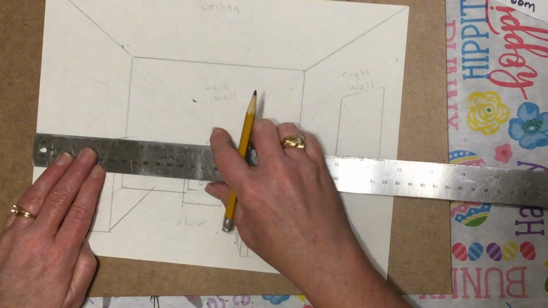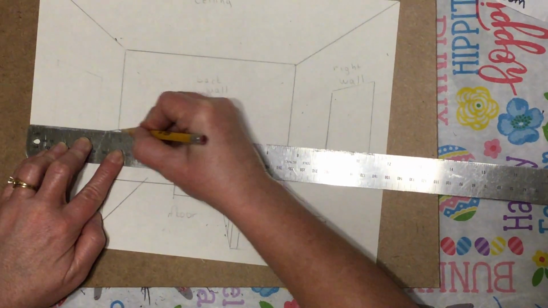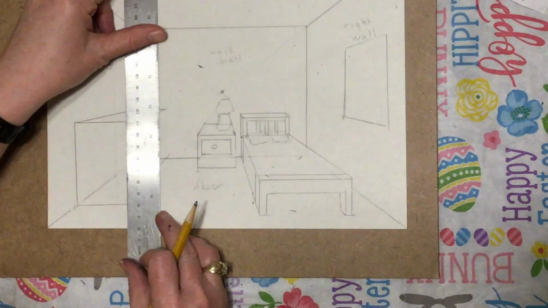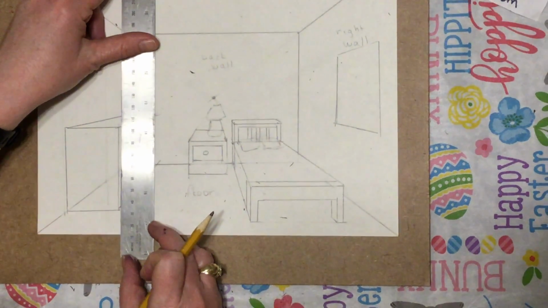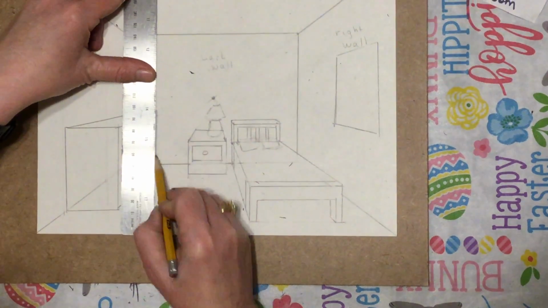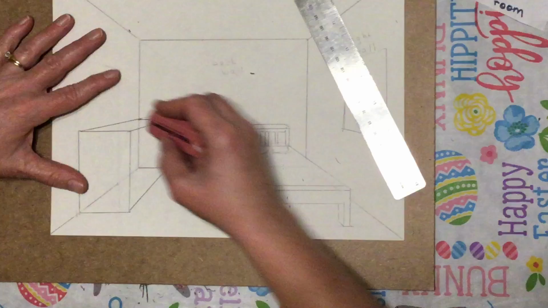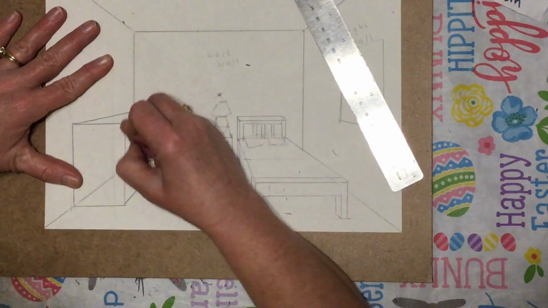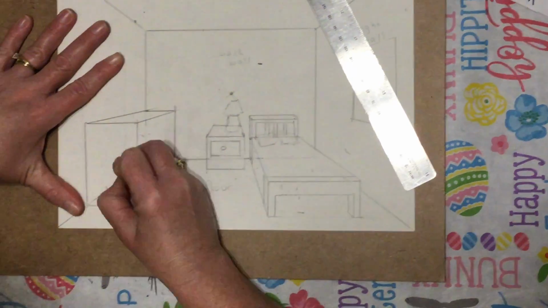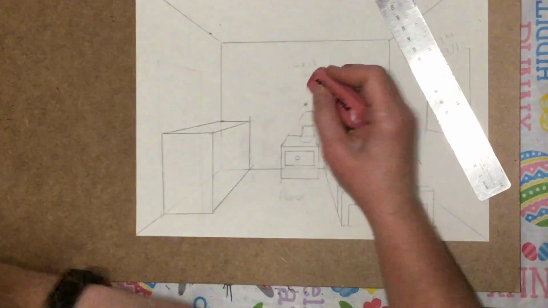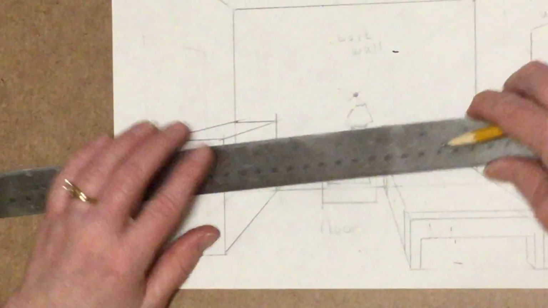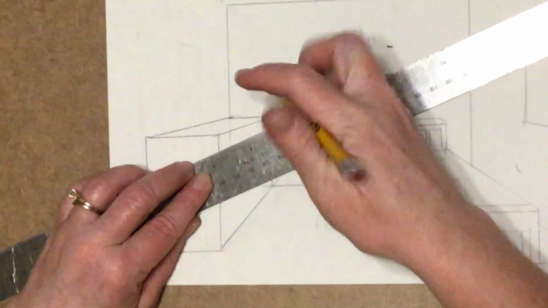So then once I get going to the vanishing point, I'm going to do vertical lines and a vertical line here. And then erase off this corner here. And then there is a dresser. The drawers would go down to this vanishing point as well.